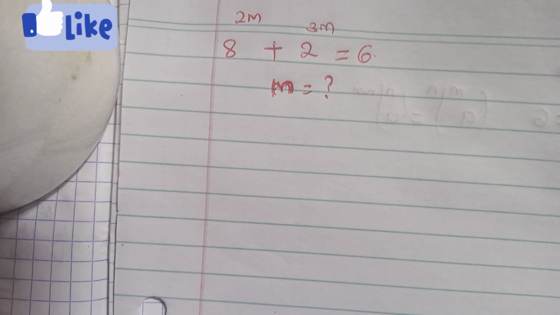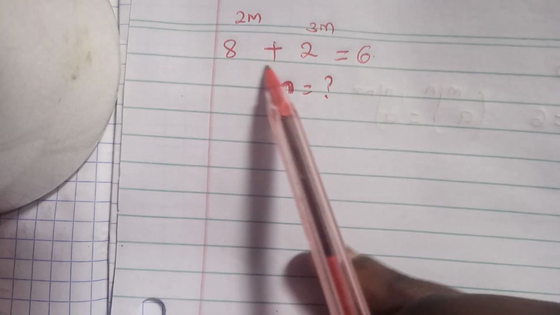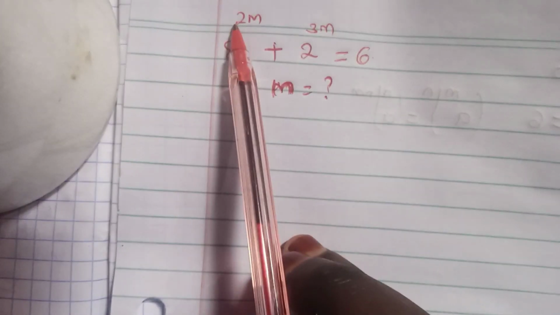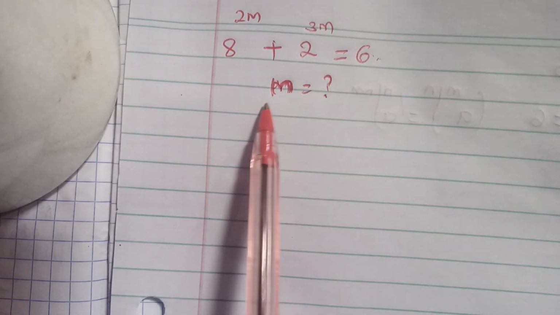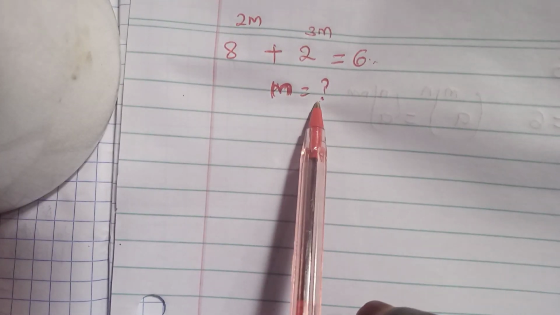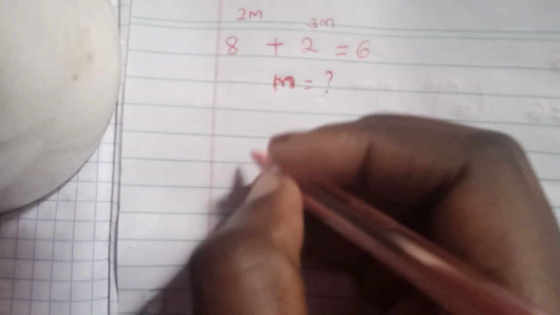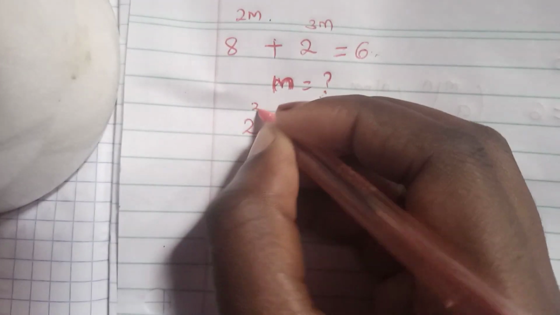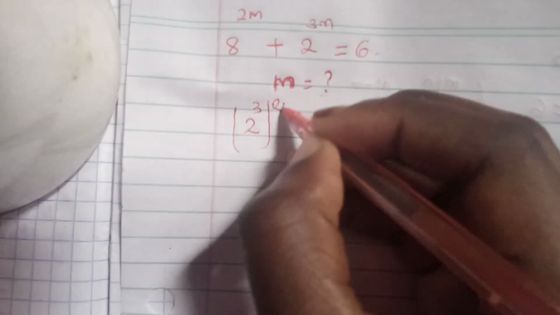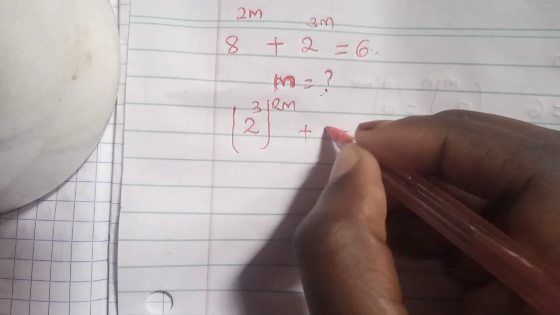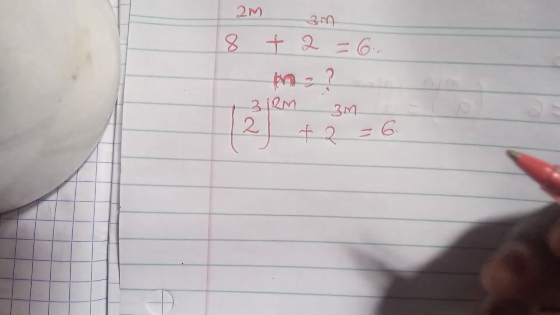So today I'm bringing you this nice exponential equation that I want us to solve for the value of m, given that we have 8 to the power of 2m plus 2 to the power of 3m is equal to 6. Our first step will begin by 8. We can write 8 as 2 to the power of 3, all this to the power of 2m, plus 2 to the power of 3m is equal to 6, right?